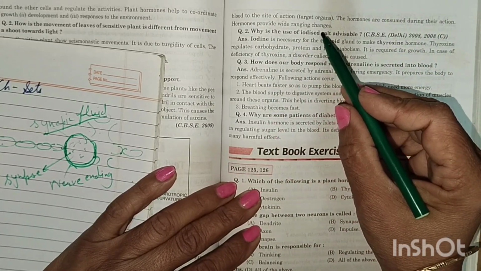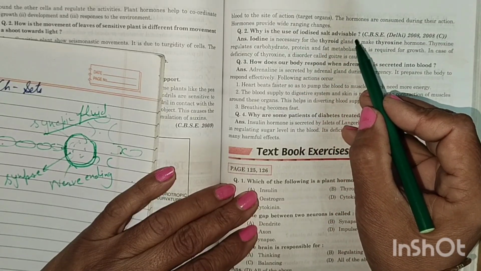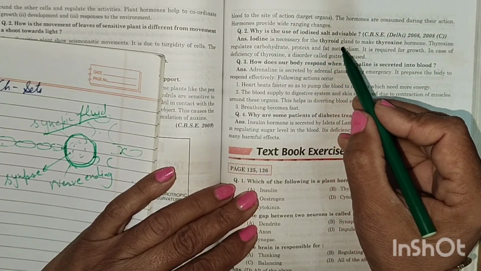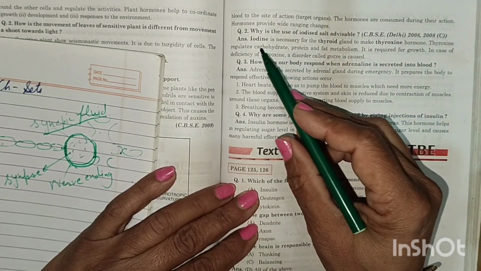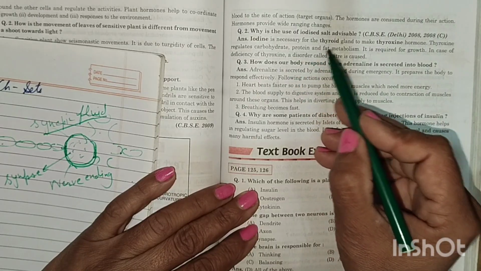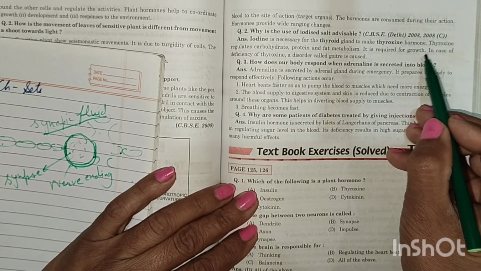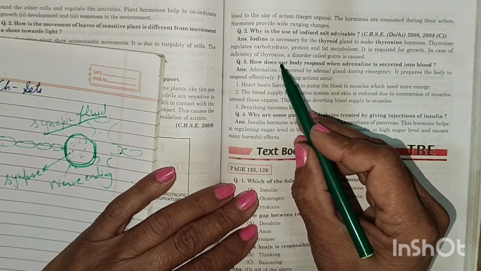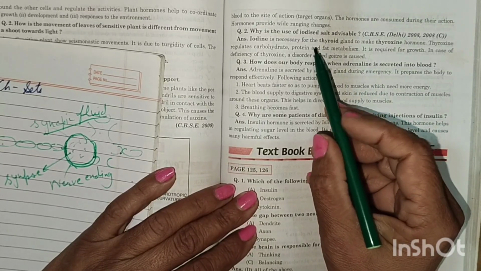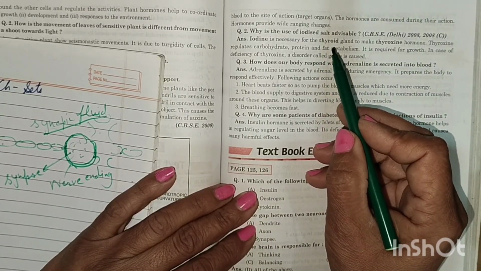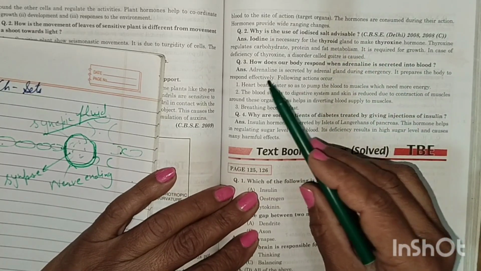Hormones provide wide-ranging changes. Why is the use of iodized salt advisable? Iodine is necessary for the thyroid gland to make the thyroxine hormone. Thyroxine hormone regulates carbohydrate, protein and fat metabolism. It is required for growth. In case of deficiency of thyroxine, a disorder called goiter is caused, and iodine is present in the iodized salt. That's why iodized salt is advisable.